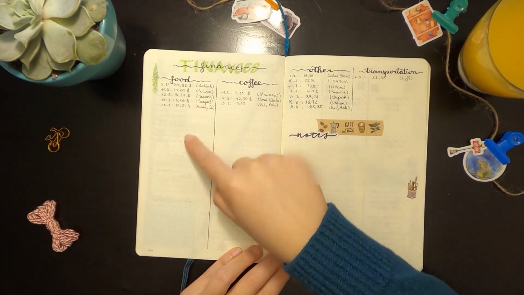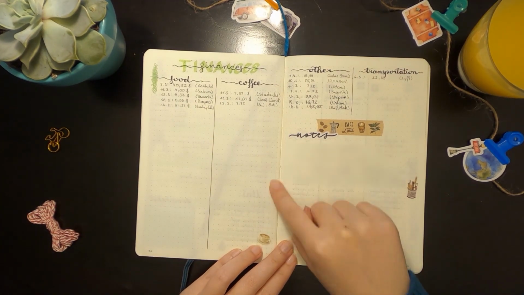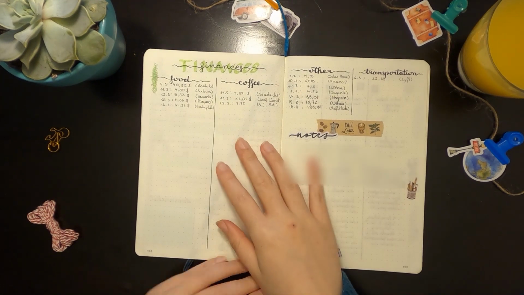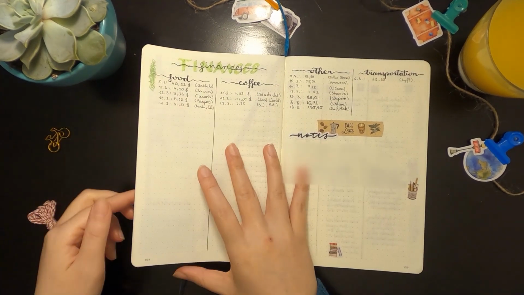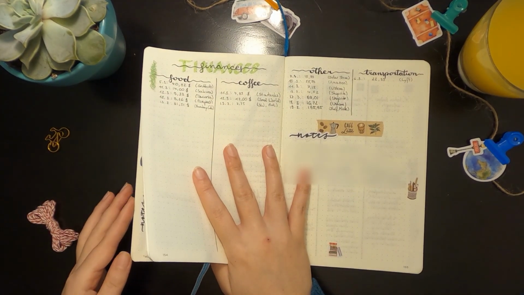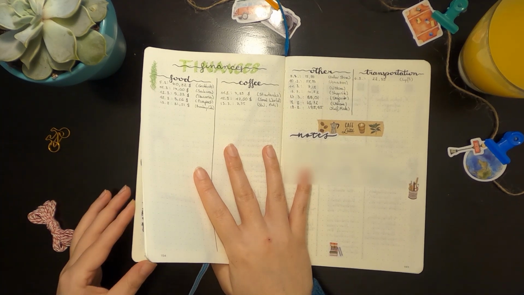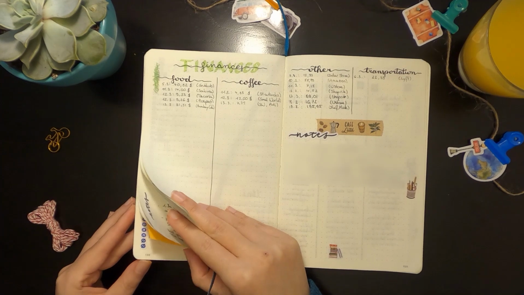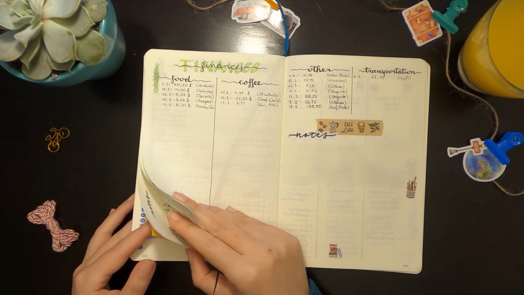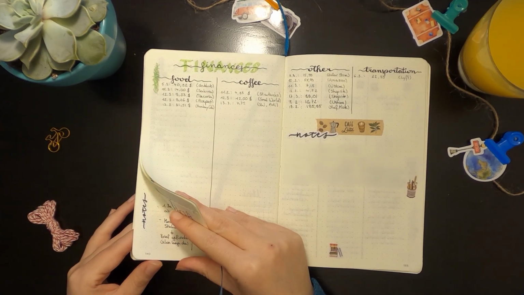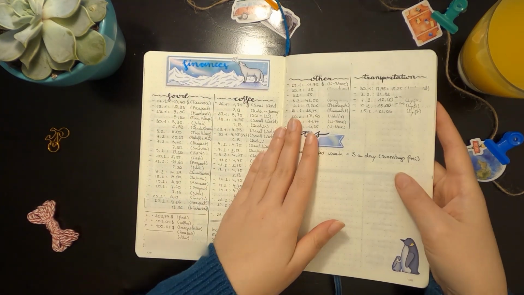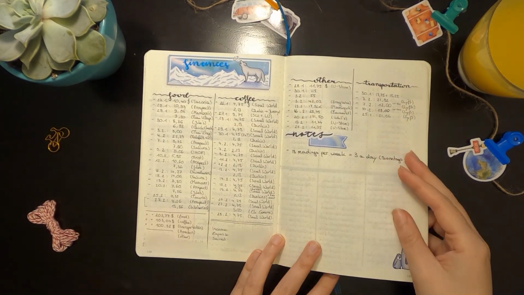Now, as you can see, my record for March is pretty empty, and typically I would fill up all the space with food and coffee. But first, the month isn't over yet, and second, I spent a lot of time at home due to the current corona situation and just did not spend as much money on food as I typically do. Therefore, I decided to also show you my finance tracker of February that gives you a better idea of how my finance tracker usually looks like.